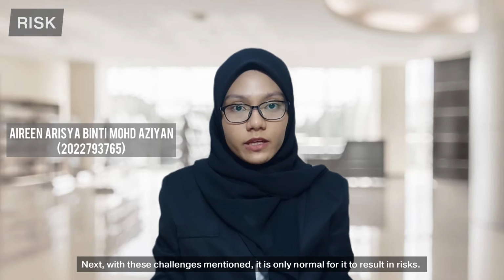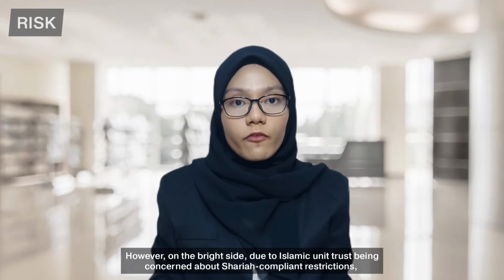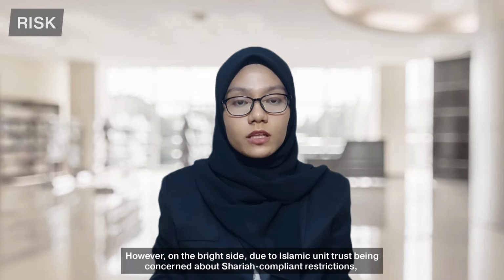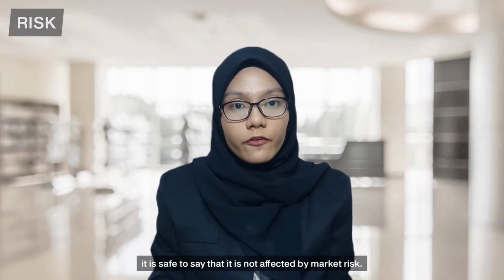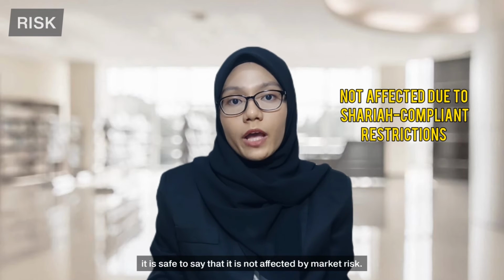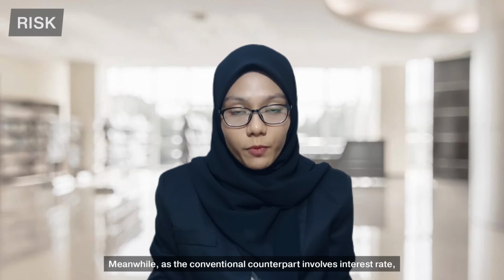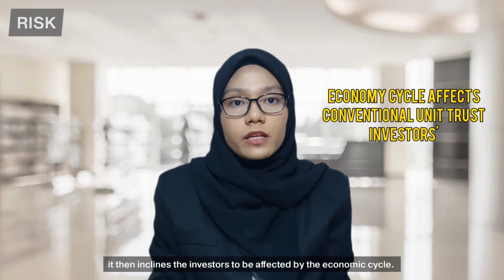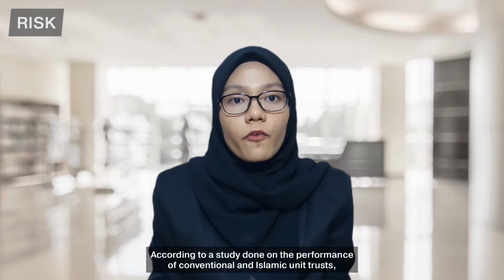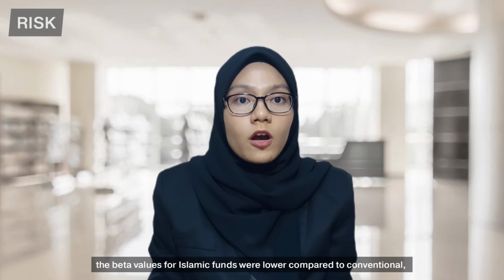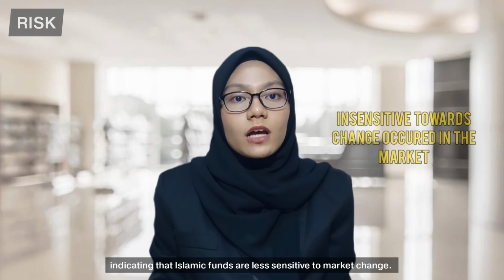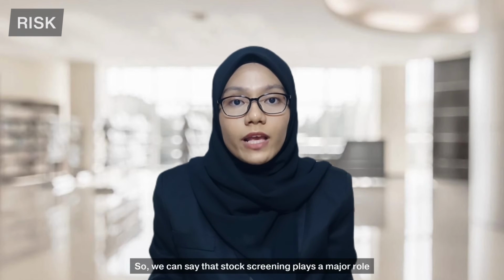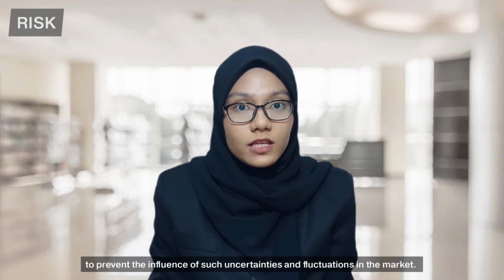Next, with these challenges mentioned, it is only normal for it to result in risk. However, on the bright side, due to Islamic unit trust being concerned about Sharia compliant restrictions, it is safe to say that it is not affected by market risk. Meanwhile, as the conventional counterpart involves interest rate, it then inclines the investors to be affected by the economic cycle. According to a study done on the performance of conventional and Islamic unit trusts, the beta values for Islamic funds were lower compared to conventional, indicating that Islamic funds are less sensitive to market change. So we can say that stock screening plays a major role to prevent the influence of such uncertainties and fluctuations in the market.